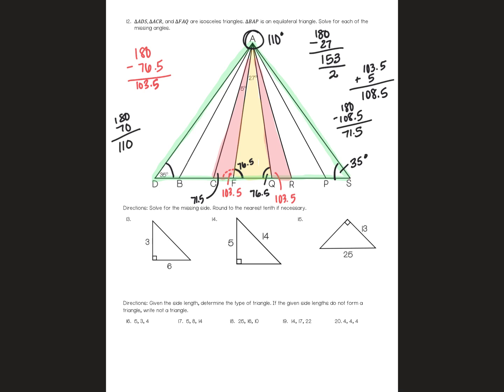So then the next thing I know is that right here, this angle that I put a blue dot in makes a linear pair with 71.5. So I can take 180 minus 71.5, which gets me 108.5. So this blue angle is 108.5, and the exact same thing happens over here. From there, I would look at this triangle that I'm highlighting in blue.